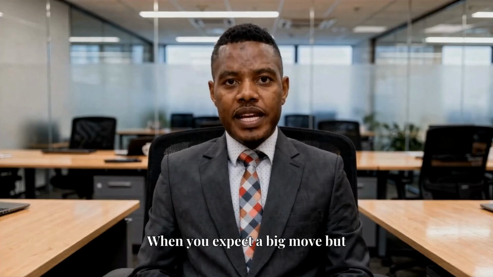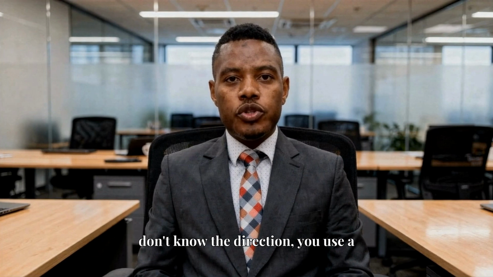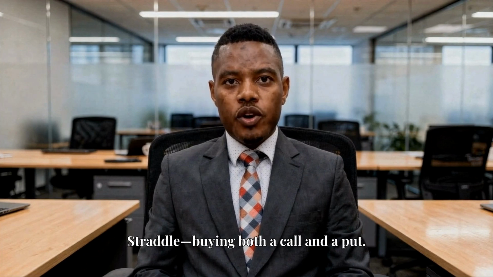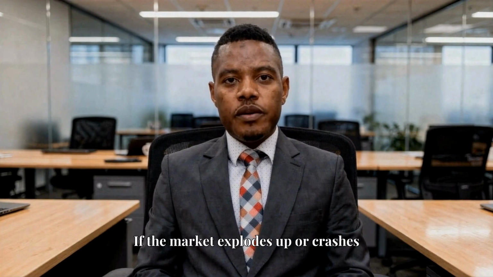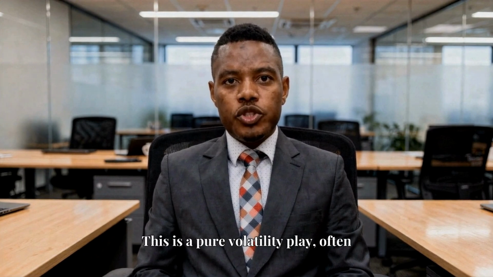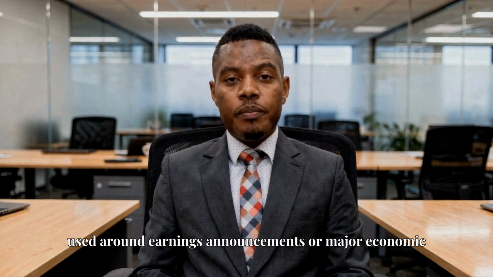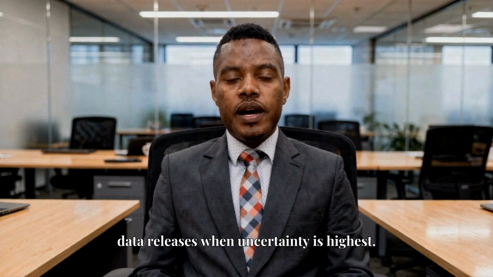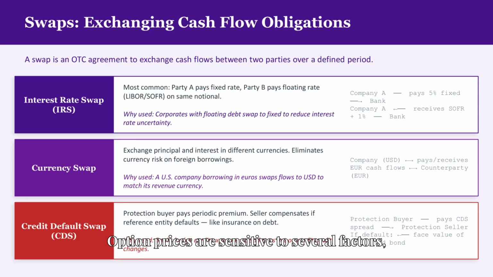When you expect a big move but don't know the direction, you use a straddle, buying both a call and a put. If the market explodes up or crashes down, you profit. This is a pure volatility play, often used around earnings announcements or major economic data releases when uncertainty is highest. Option prices are sensitive to several factors, measured by the Greeks. Delta tracks the underlying price, while theta measures time decay.